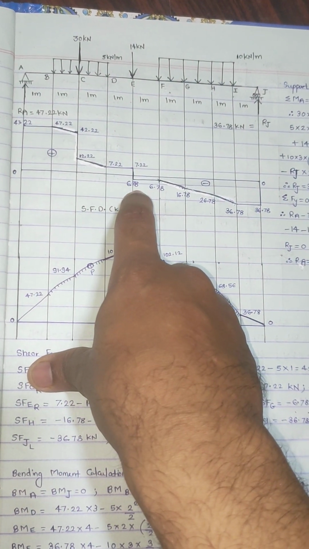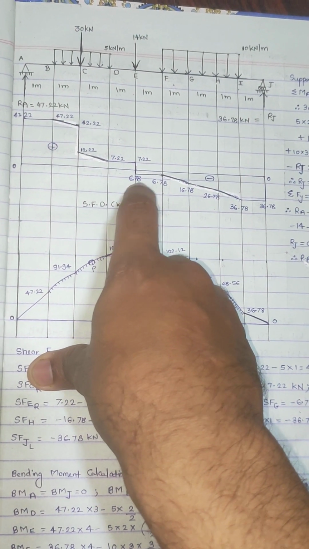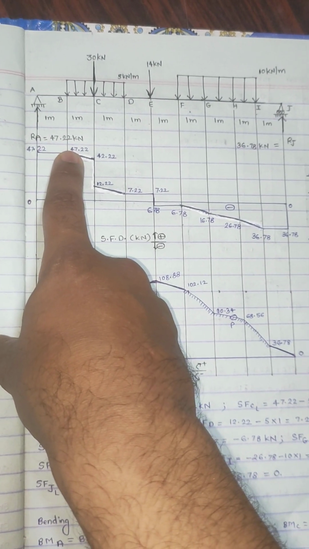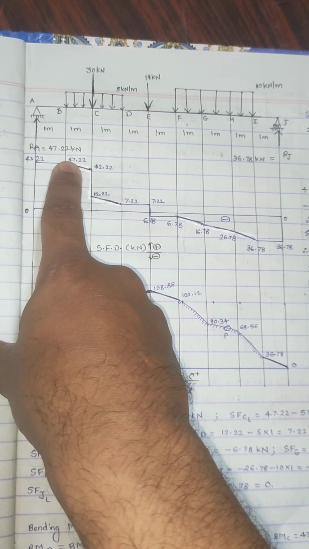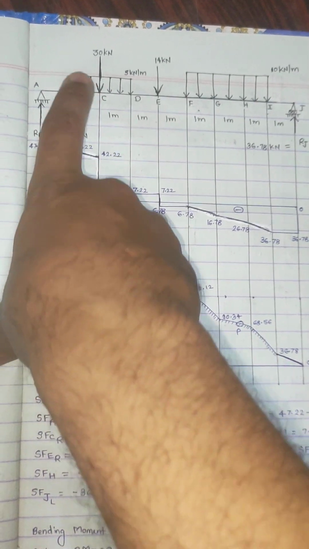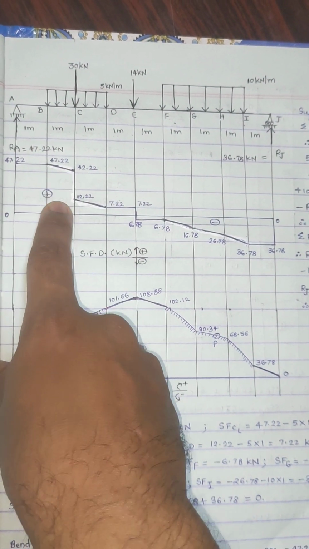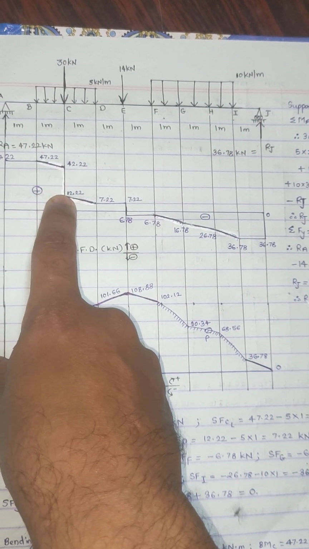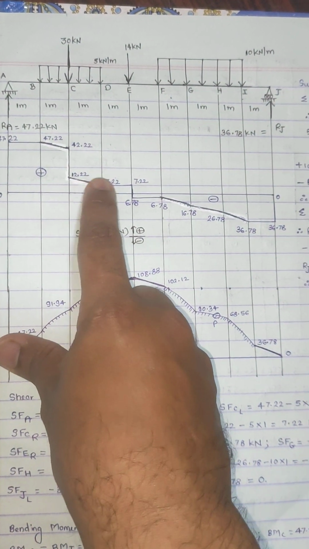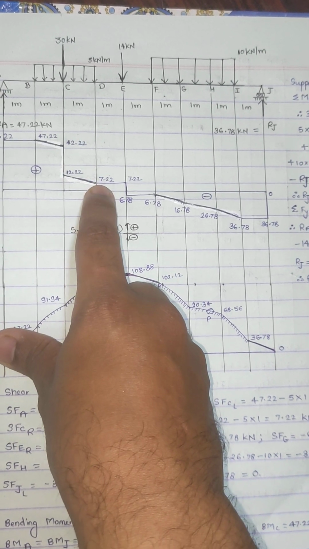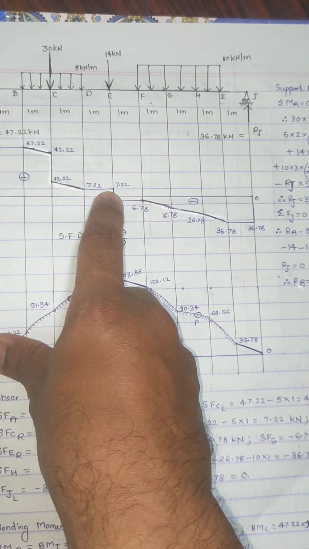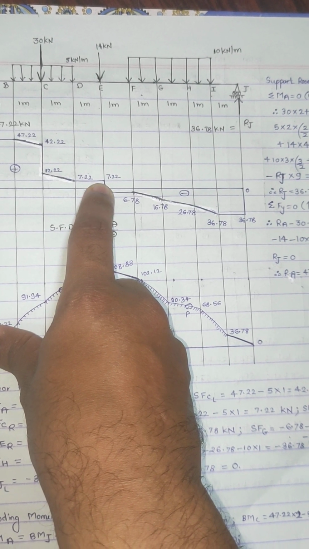As soon as I am reaching this point 6.78, we have to go downwards. So from 47.22 we reached here, same, then we subtracted this UDL, we got 42.22. At the same point we had this 30, so we got 12.22. From here we subtracted half UDL, that is of this much length, and we got 7.22. From this till point E, no load before reaching point E, so 7.22 as we found out.